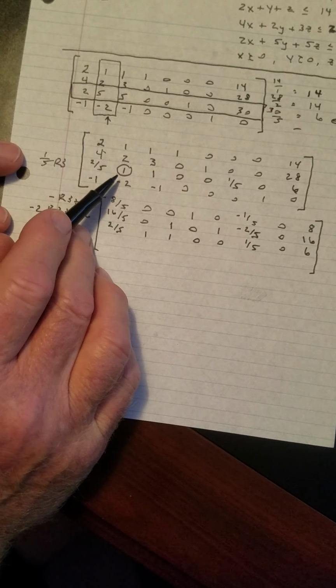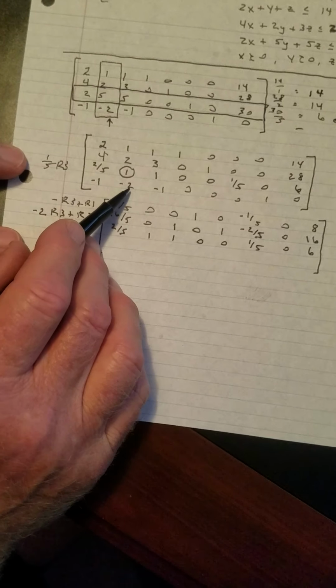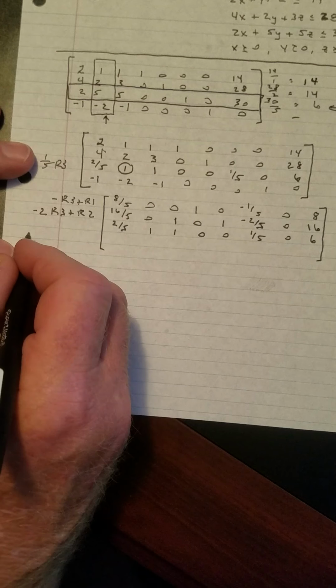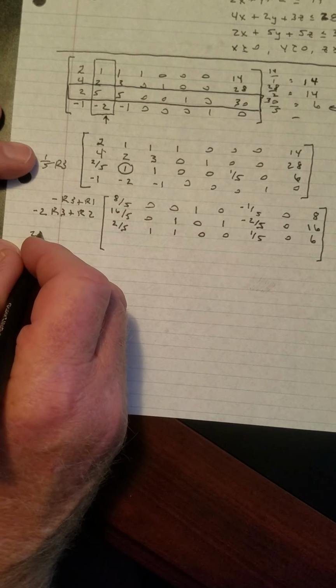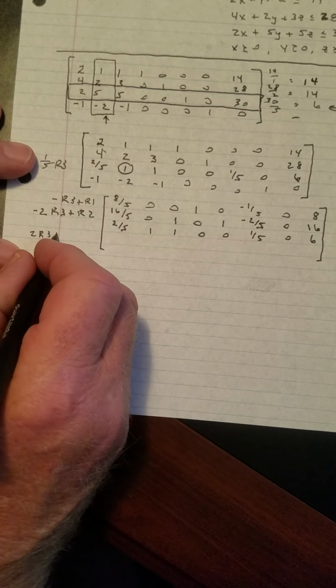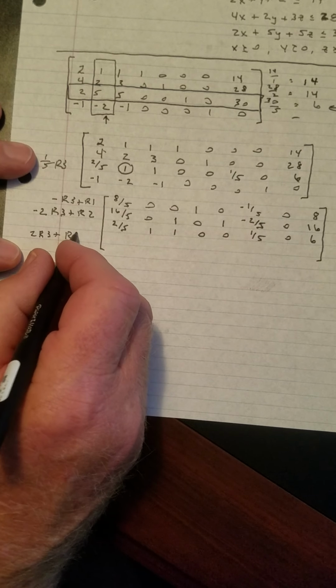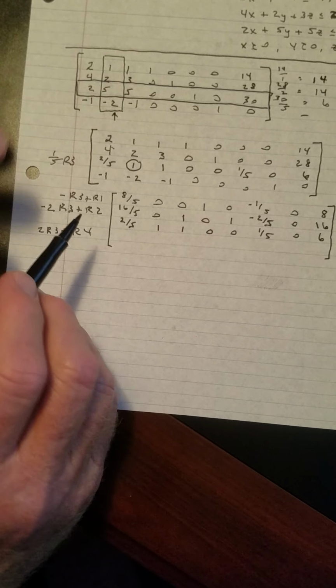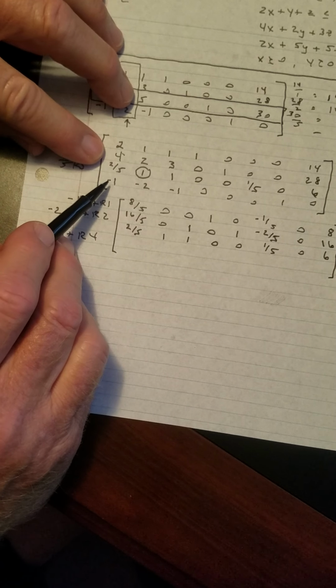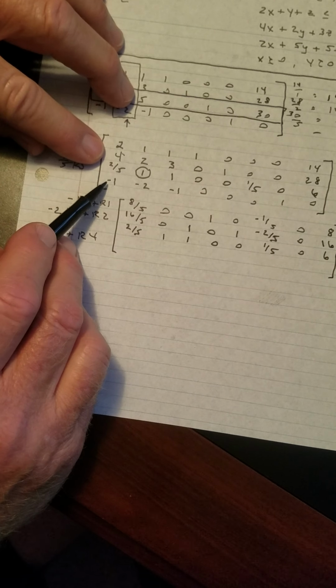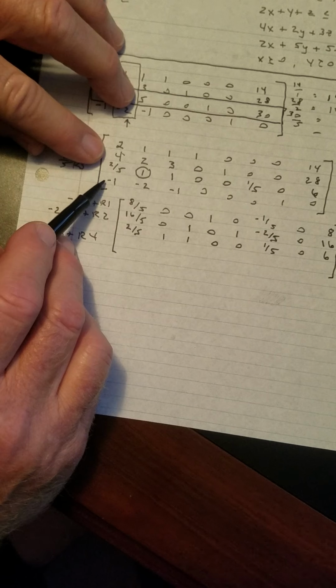And then down here, to get rid of the negative 2, I'm going to multiply it by 2 and add. So that's 2 times row 3 plus row 4. So 2 times 2/5 is 4/5. 4/5 plus negative 1, think of that as negative 5 over 5.